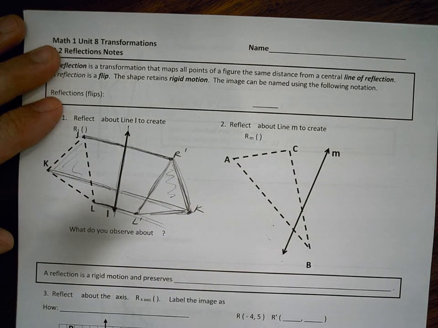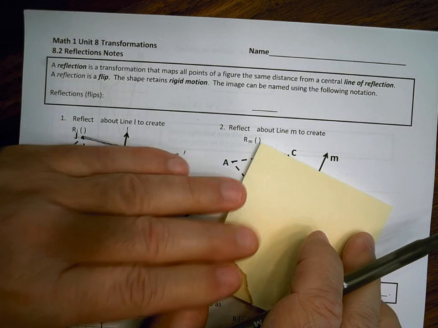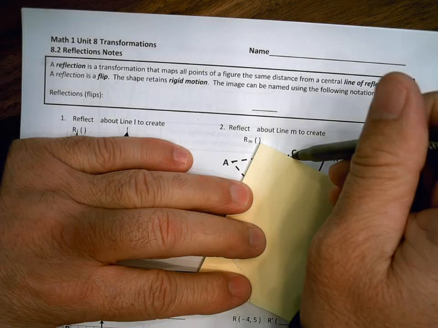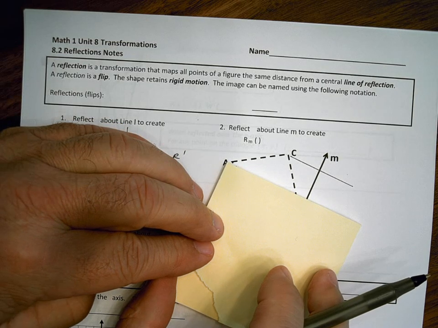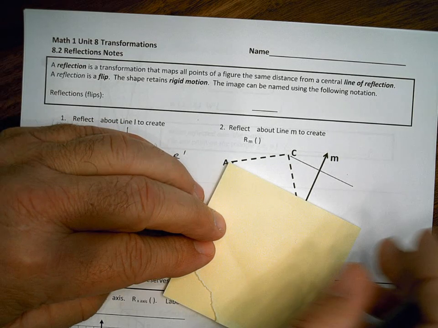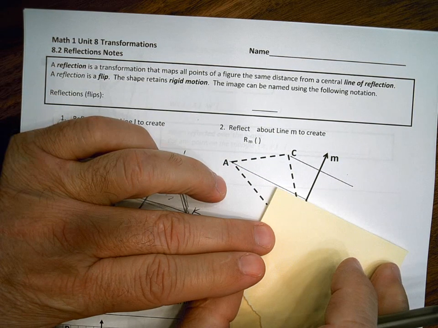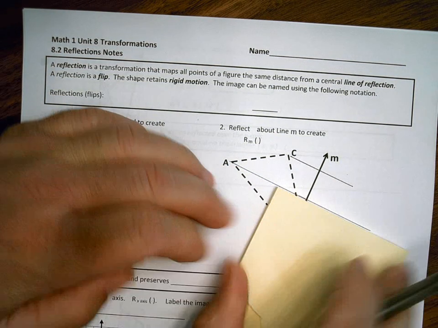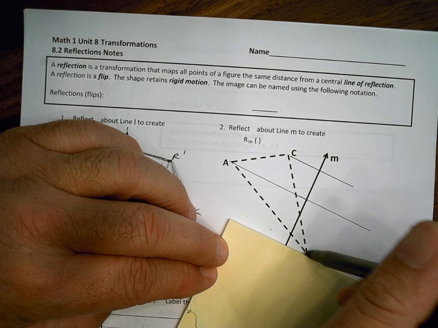So, again, I'd like to draw lines that are perpendicular to our line of reflection. Now, this isn't perfect, obviously. I'm just giving you some rough examples. For that far, I'm going to need to move that over a bit. And this guy is actually going to end up on the other side.